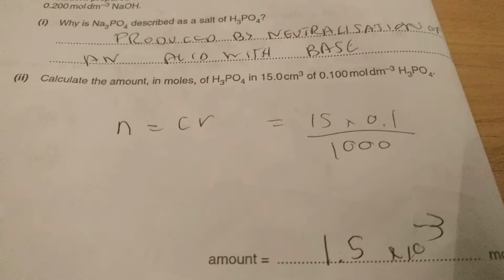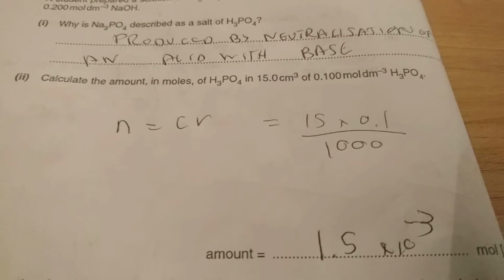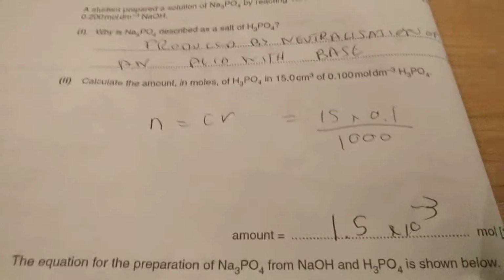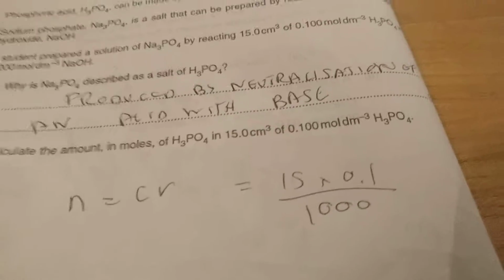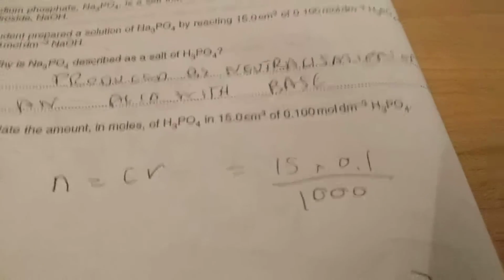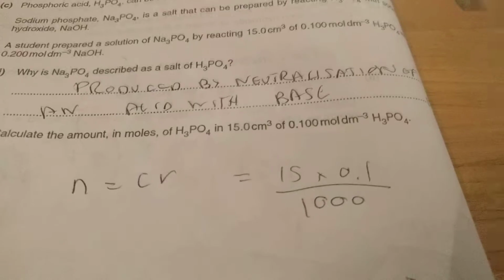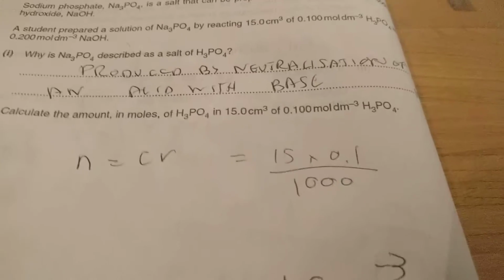The amount of moles of H3PO4 in 15 centimetres cubed of 0.1 moles per decimetre cubed. I know that in this case the phosphoric acid is a solution, and therefore I have to use n equals CV. I've been given the volume in centimetres cubed, so I need to convert that into decimetres cubed by dividing by 1,000. So I've got n equals 0.1 times 15 divided by 1,000, which gives me 1.5 times 10 to the minus 3 moles.